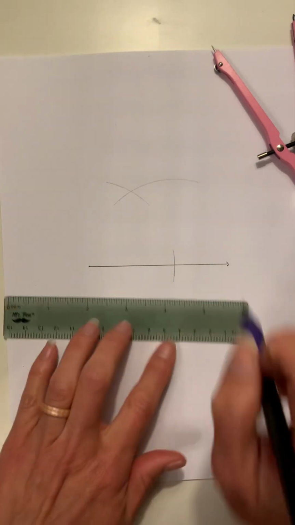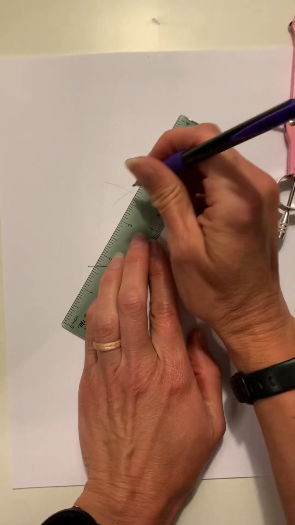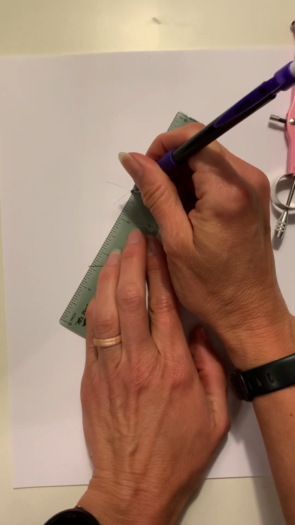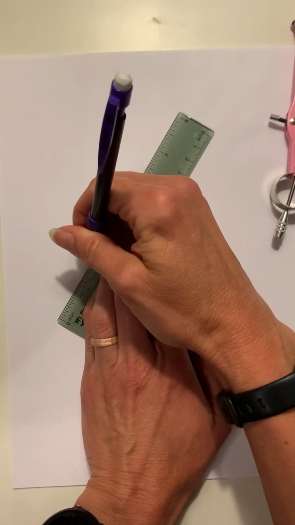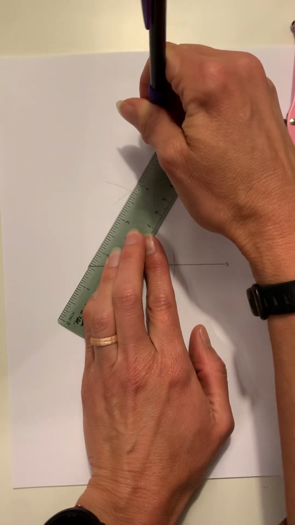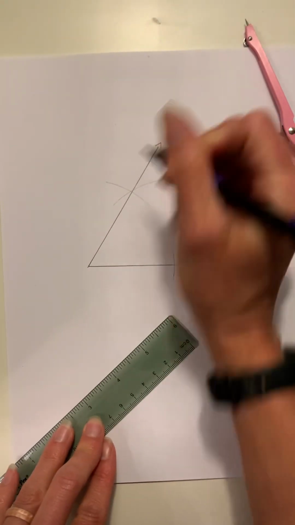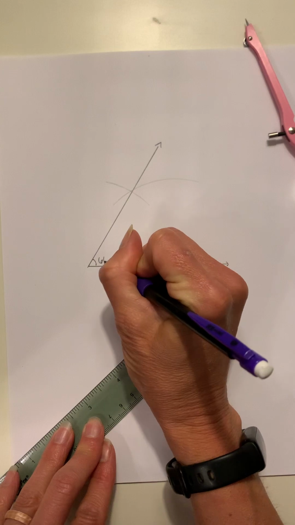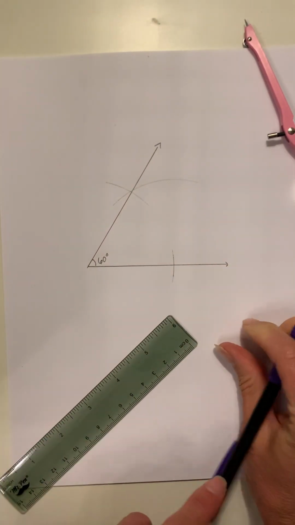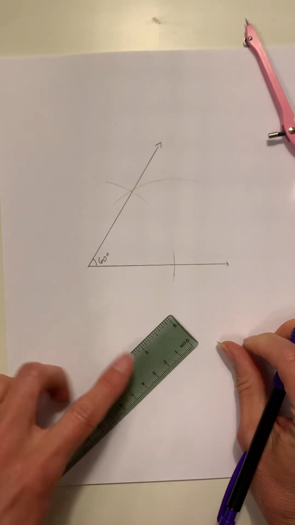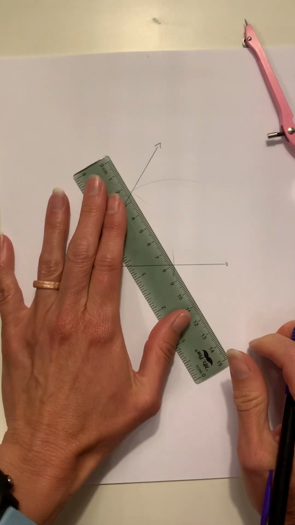So what are my angle measures if I did that? Let's go right to that point where those intersect. That's going to be a 60-degree angle, because we built this thing based on an equilateral triangle.